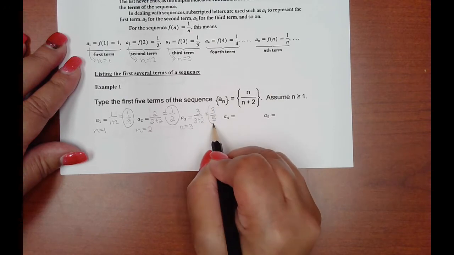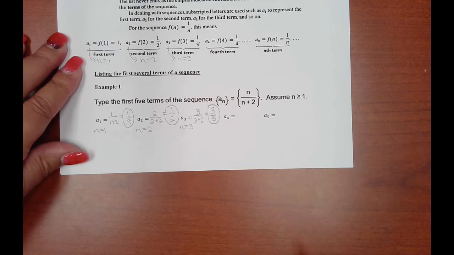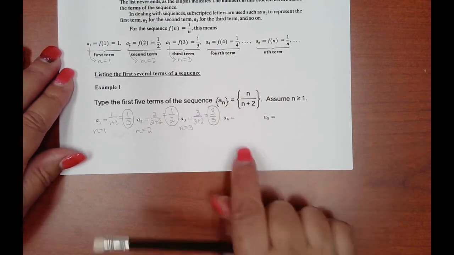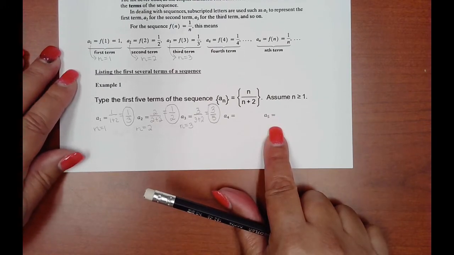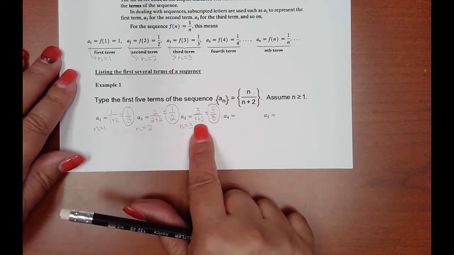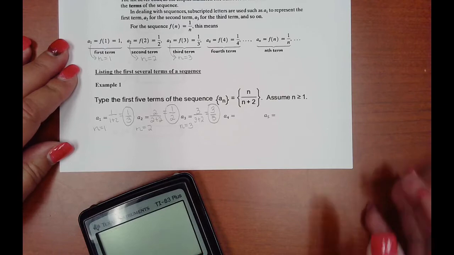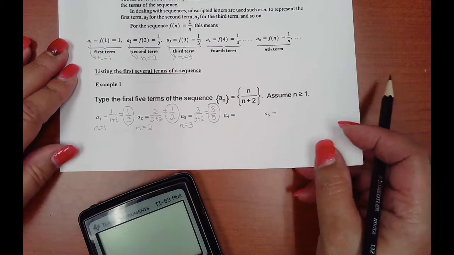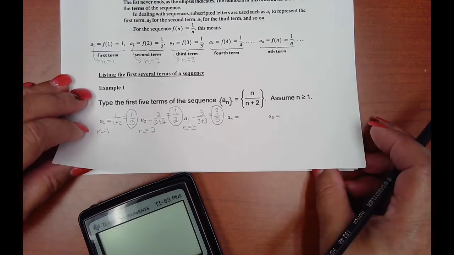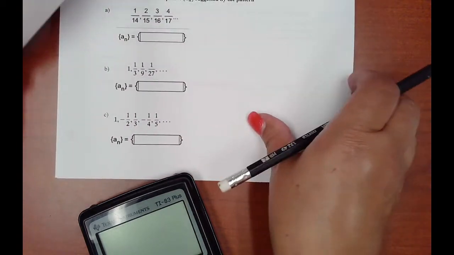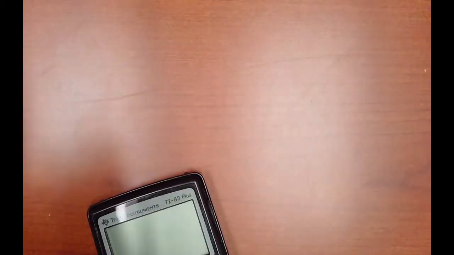Okay, so we've done 3 of the terms by ourselves. Let's go over to the calculator where I'm going to demonstrate how to get term 4 and term 5. And we can also use the list to check the 3 values that we got by hand. Okay, so the actual strokes that you need when you are putting this in the calculator are written on the next page.